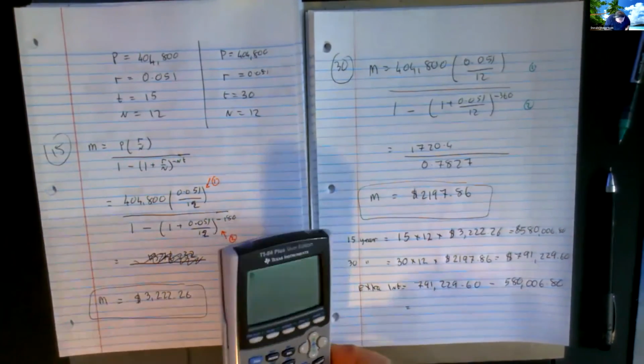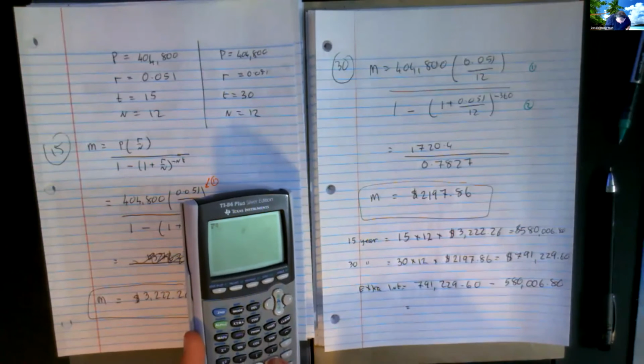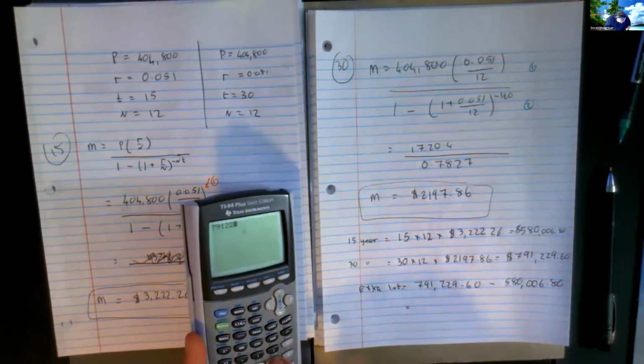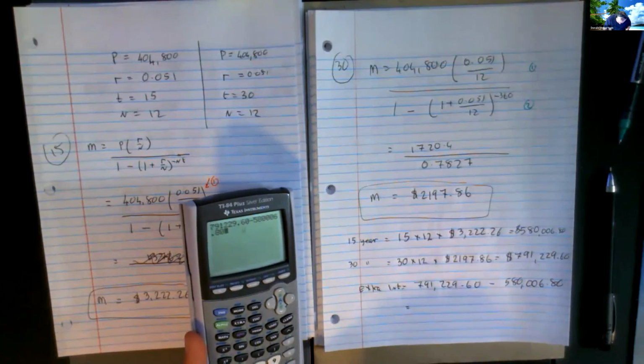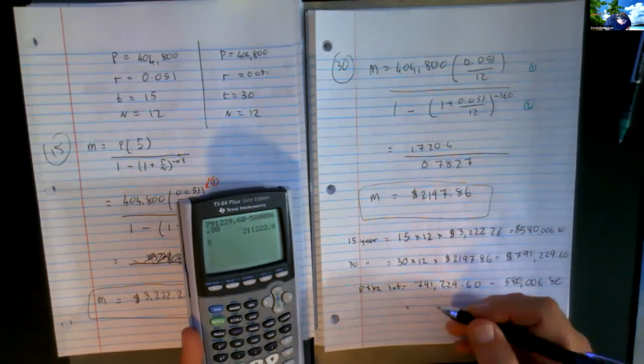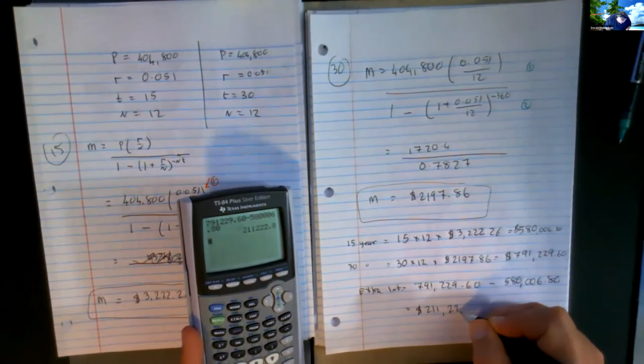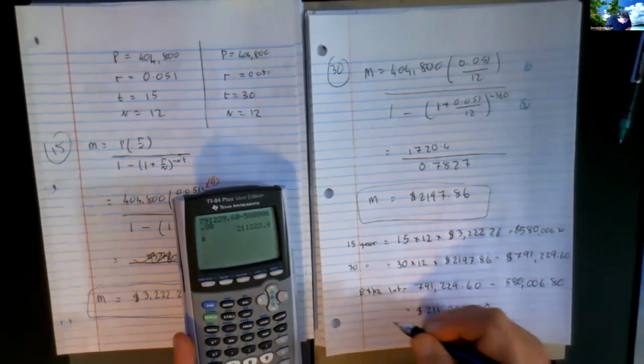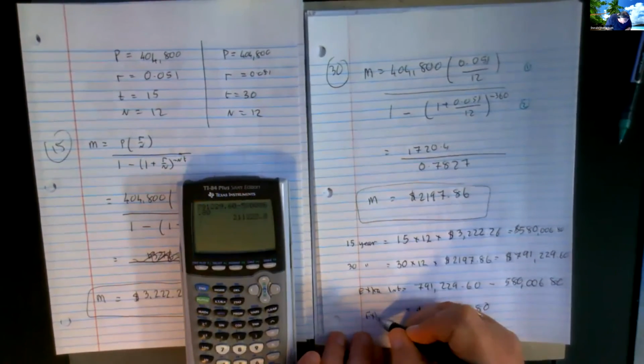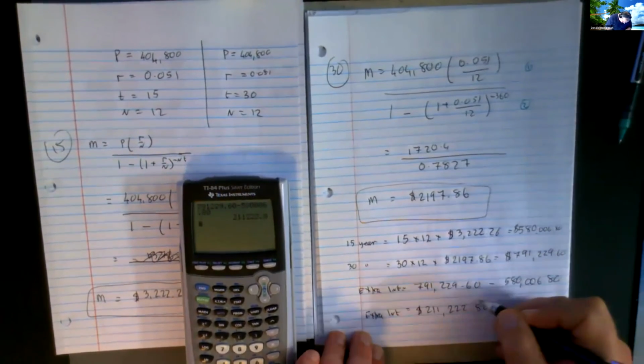And so I make that $791,229.60, take away $580,006.80, and you end up paying an extra $211,222.80. That's the extra interest.